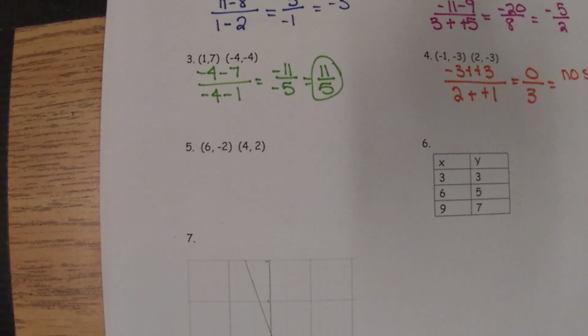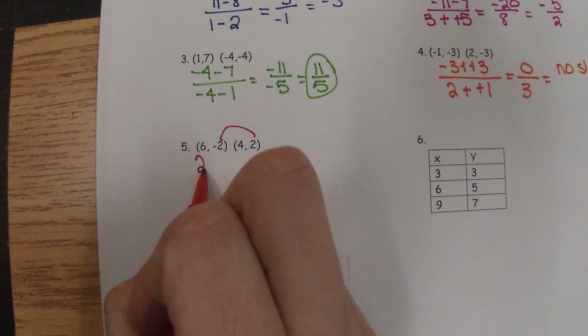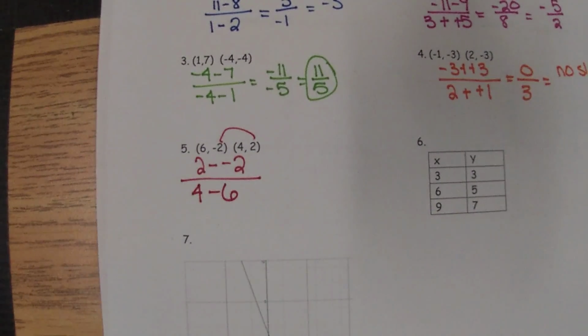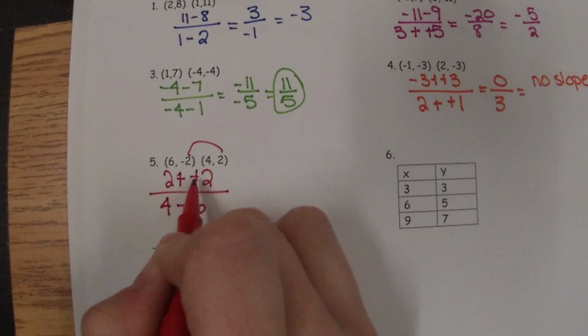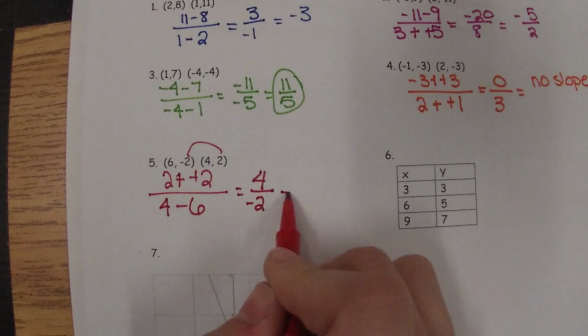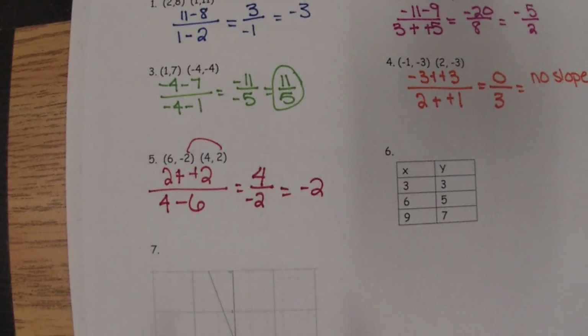Number 5, we are going to take our 2 minus negative 2 over 4 minus 6. 2 minus negative 2 is 4. 4 minus 6 is negative 2. So when we reduce, we'll get negative 2 or negative 2 over 1.